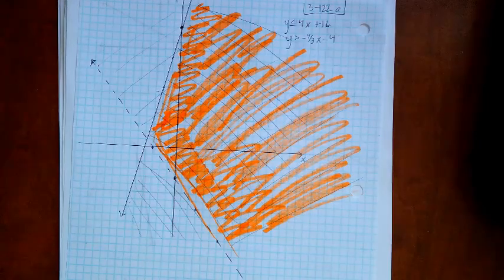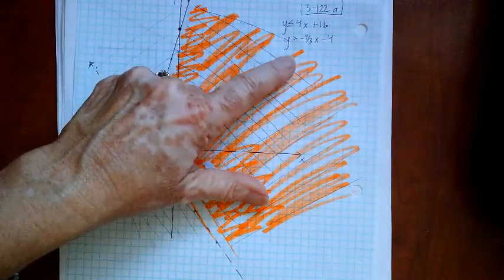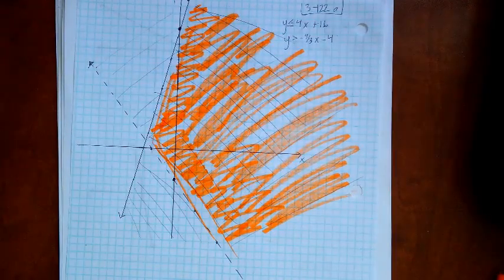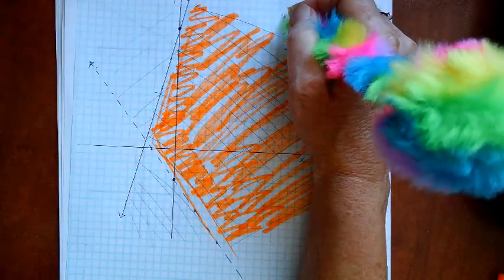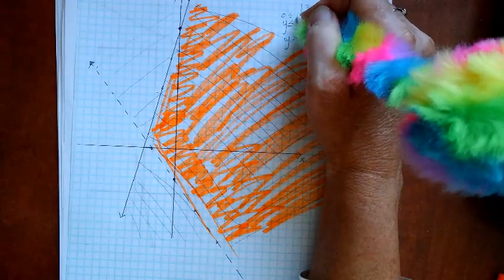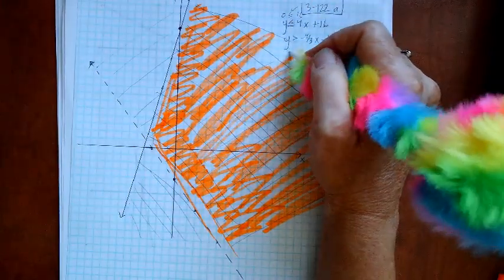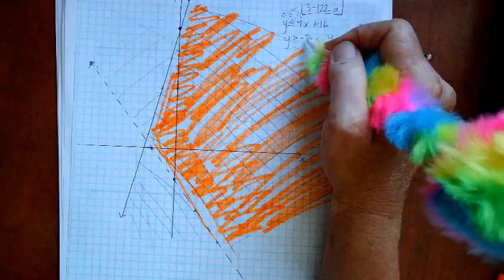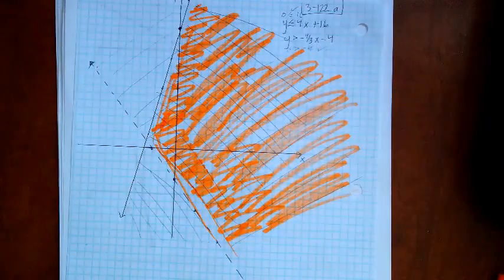I'm just going to pick a point that's in the solution region just to make sure that it works. So that's the origin, 0, 0. That should make both equations true. So let's plug in 0. This would be 0 less than or equal to 4 times 0, which is 0. Is 0 less than or equal to 16? Yes. And then I'm going to plug it in here. 0 greater than, that's going to become 0. Is 0 greater than -4? Yes.